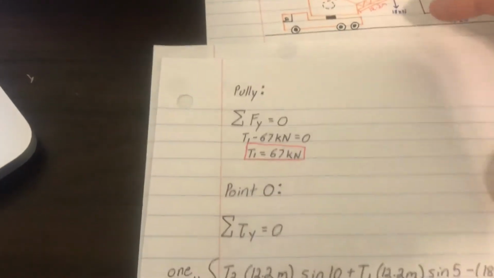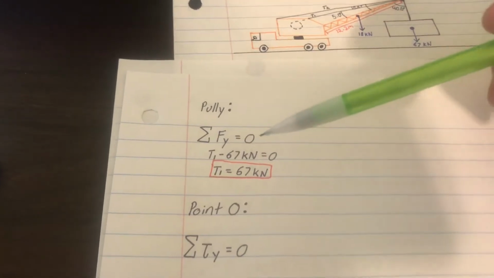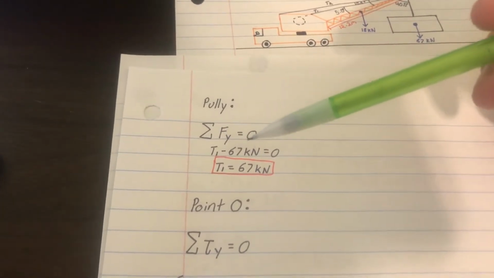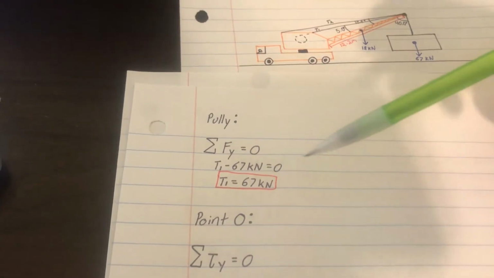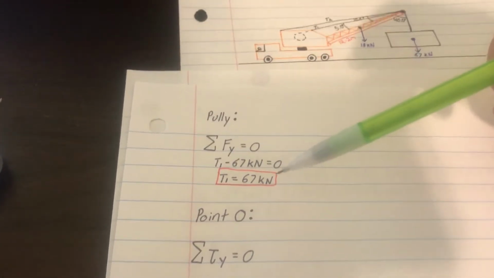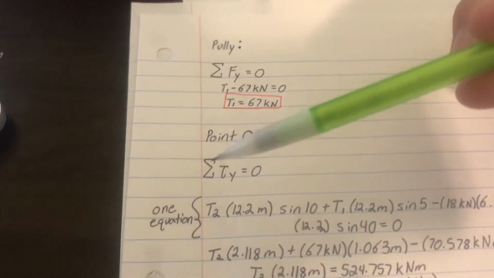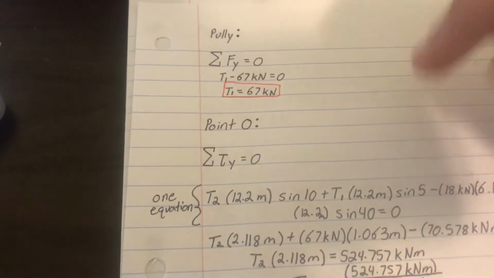So at the pulley, the sum of the forces in the y direction equals 0. Tension 1 minus 67 kilonewtons equals 0, so tension 1 equals 67 kilonewtons. At point O, the sum of the moments equals 0.